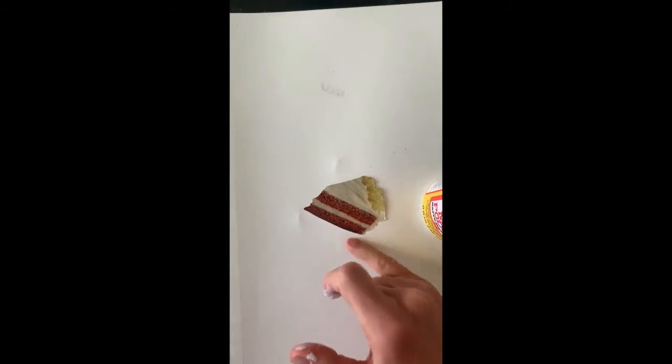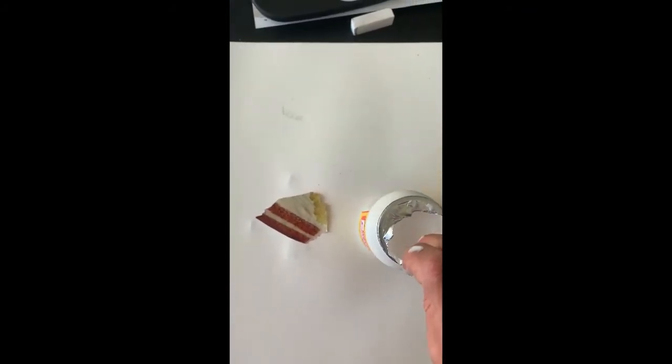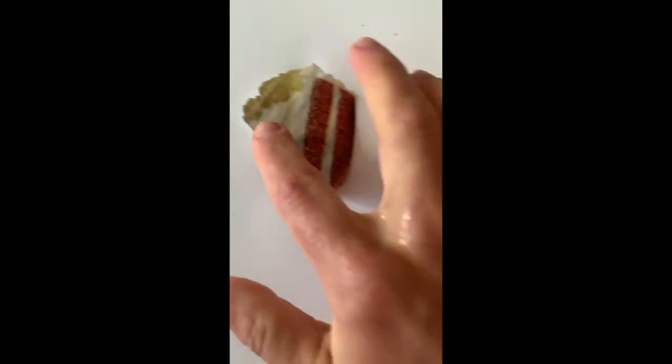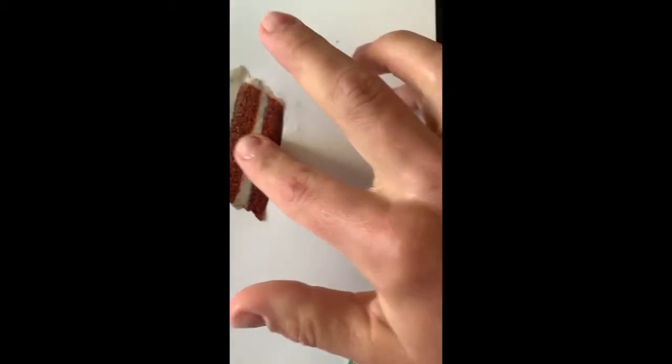But the nice thing about Mod Podge is that once you have it attached, you can also use it as a coating on top to keep it from flipping up at the edges. So I applied Mod Podge to the back of this, and I want to get it down and smooth out the paper so there aren't any bubbles.